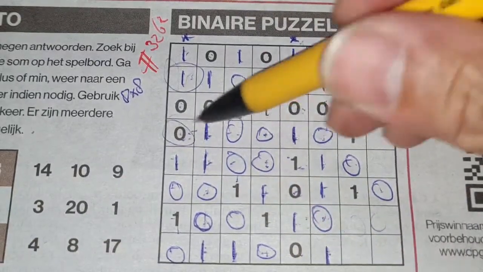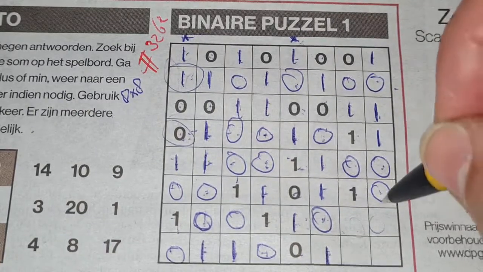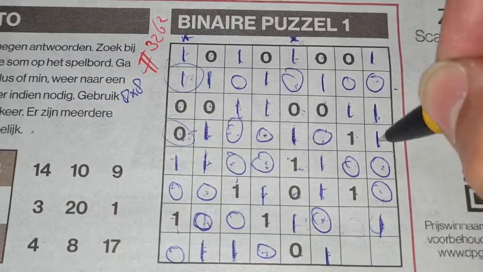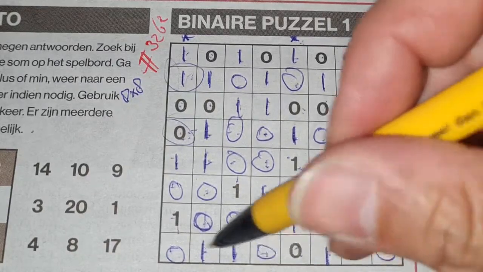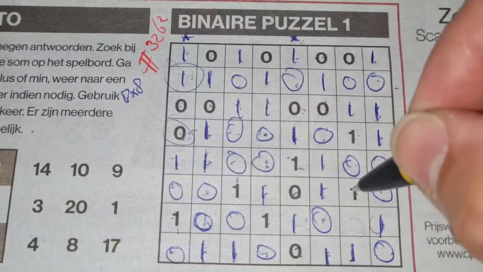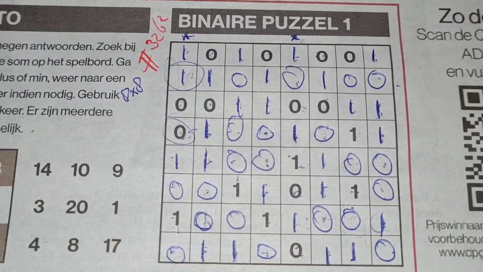1 2 3 4 O's, so the rest are 1s. Double 1, here no, there no. Double O, here 1, there 1. Now we have 4 1s, so the rest are O's. Here we have 4 O's, so the rest are 1s. Between 2 1s comes an O. Finished in 4 minutes. Wow!